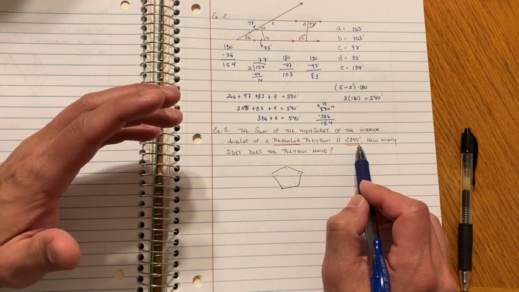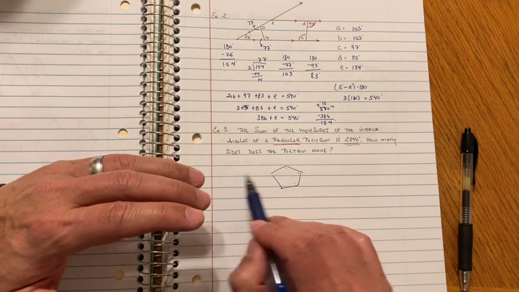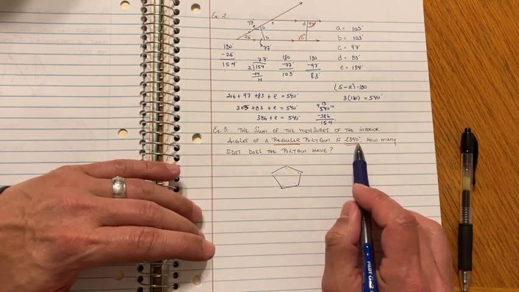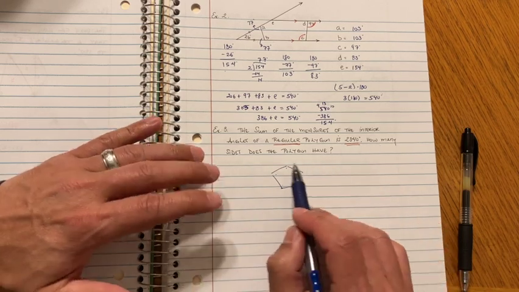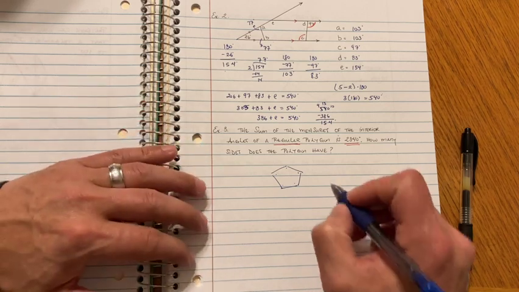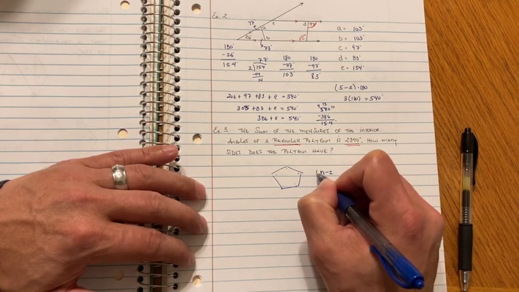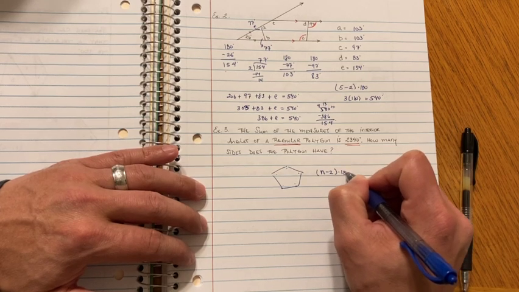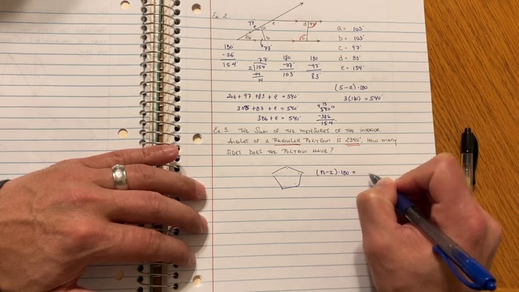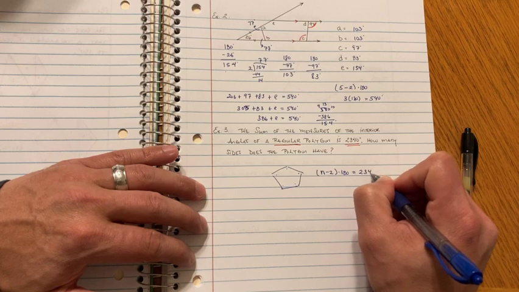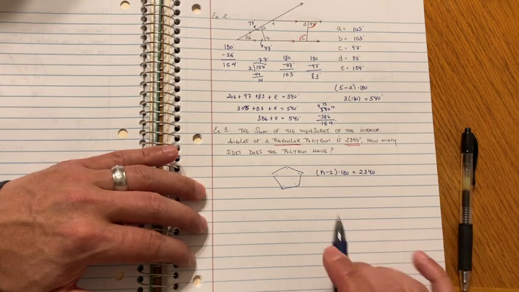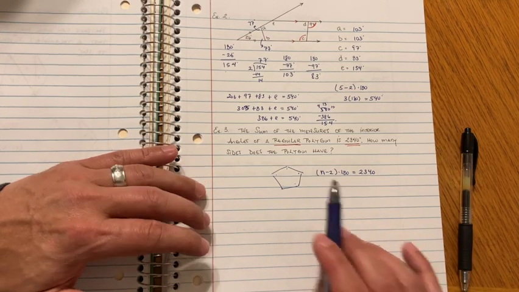I don't know how many sides it has, but I just know that when I add them all up, it has to equal 2,340. How many sides does the polygon have? Well, I can use my formula. So I know n minus 2, I don't know how many sides it has, times 180 should equal 2,340 degrees. Okay, so I'm trying to figure out the number of sides. That's what I'm trying to do.